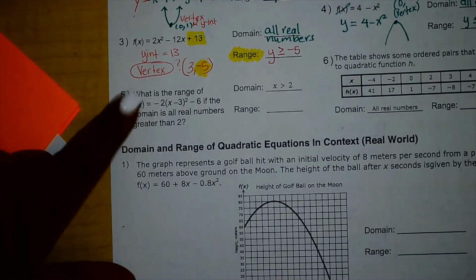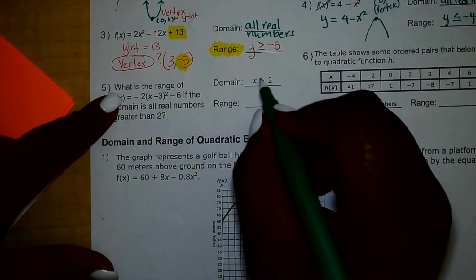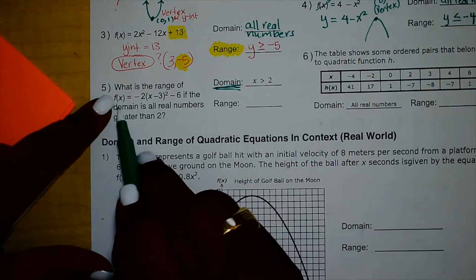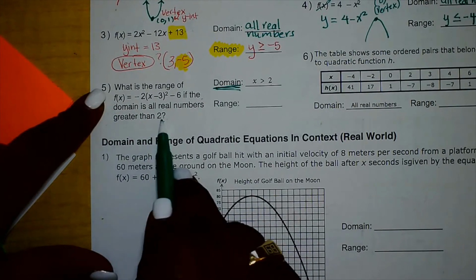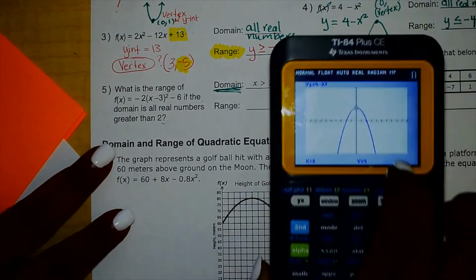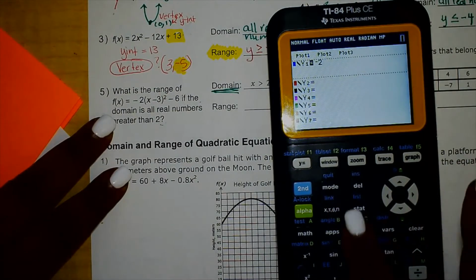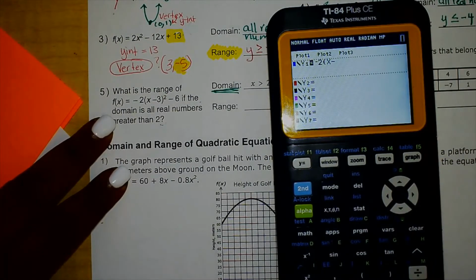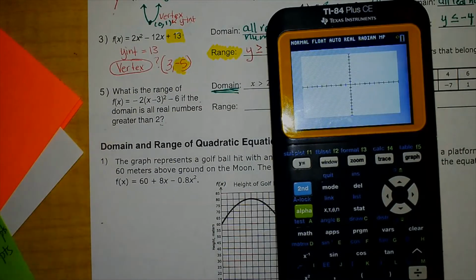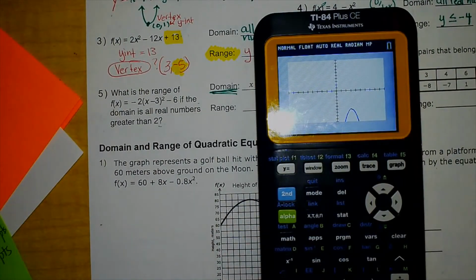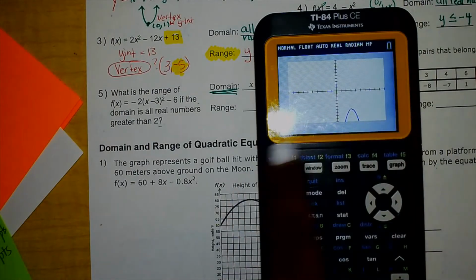One more where we define the domain. We say the domain is x greater than 2. It says, what is the range of this if the domain is all real numbers greater than 2? So we're going to put this in a calculator: -2 parentheses x minus 3 squared minus 6. Graph it so you know what it looks like. This is what my graph looks like. There are no x-intercepts, so there are no solutions. However, we're not talking about x-intercepts, we're talking about domain and range.